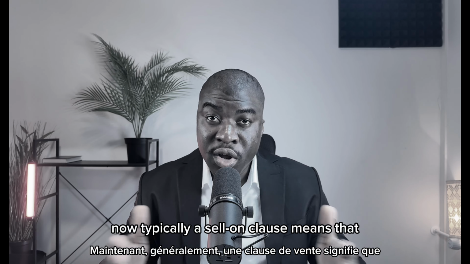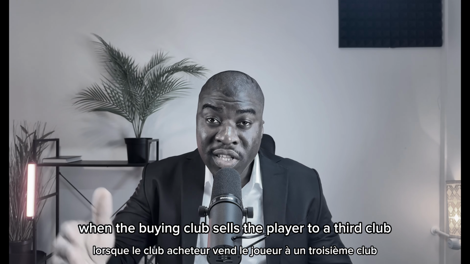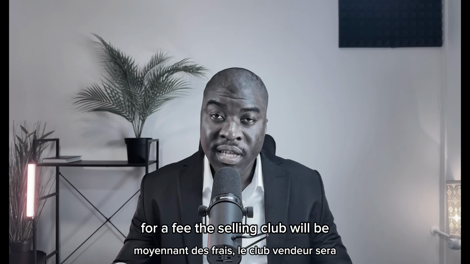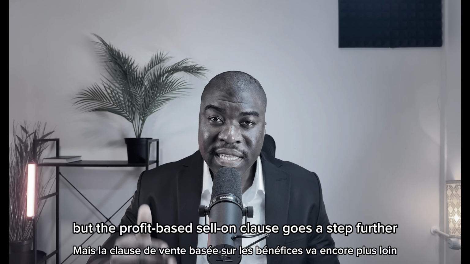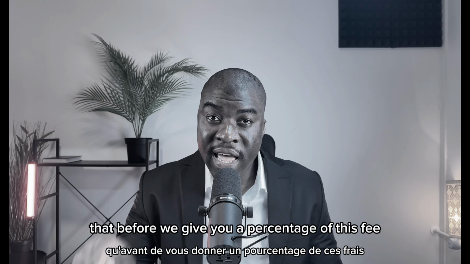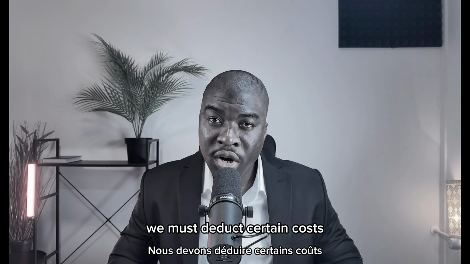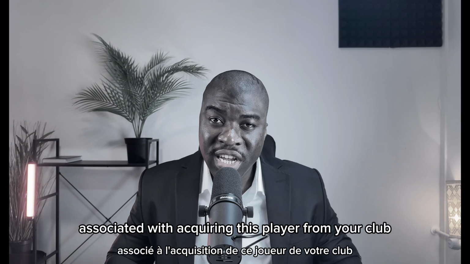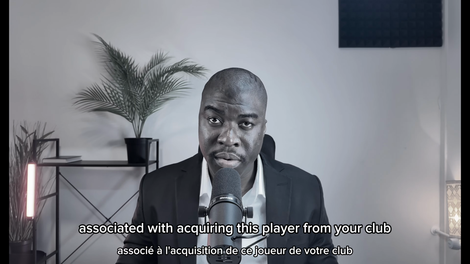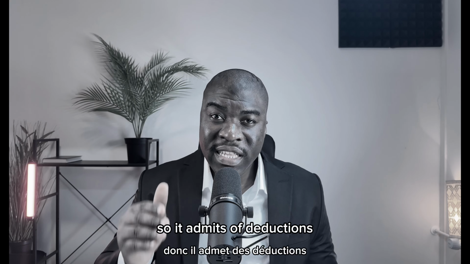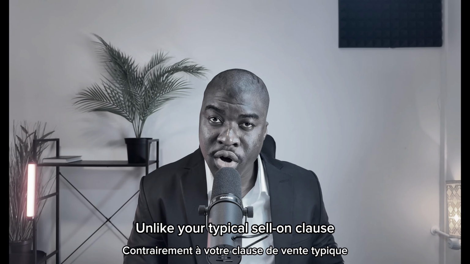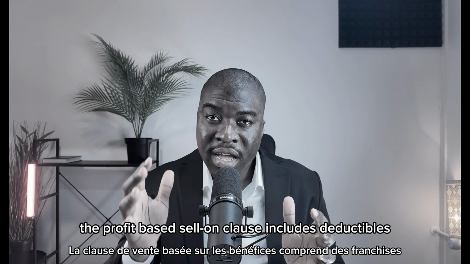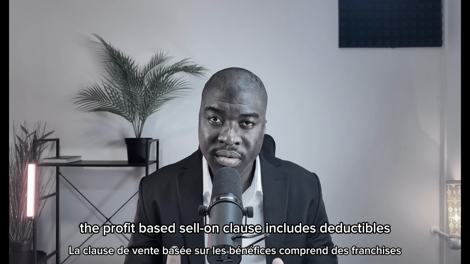Now, typically, a sell-on clause means that when the buying club sells the player to a third club for a fee, the selling club will be entitled to a percentage of this fee. But the profit-based sell-on clause goes a step further to say that before we give you a percentage of this fee, we must deduct certain costs or all the costs associated with acquiring this player from your club. So it admits of deductions. Unlike your typical sell-on clause, the profit-based sell-on clause includes deductibles.